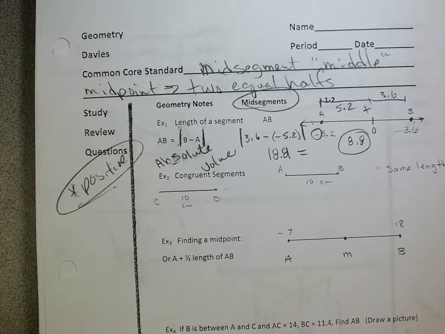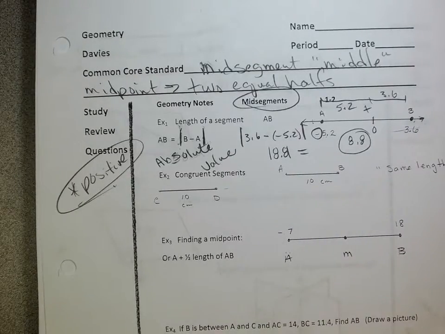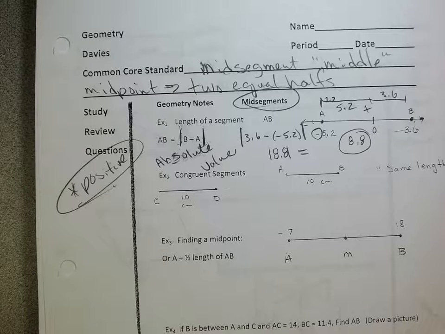I really believe the easiest way to do it is draw a picture. You're going to find in this class, I want you to draw a picture any chance you can. If you can see it, you can do it. Draw a picture. If you can see it, you can do it, right? Okay. Let's look at the next one.